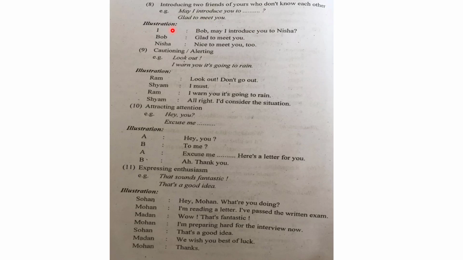So the illustration or the example that is given here is A, Bob, may I introduce you to Nisha? Bob, glad to meet you, Nisha. Nice to meet you too.